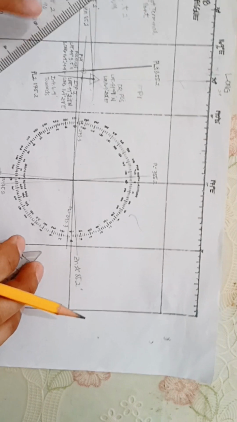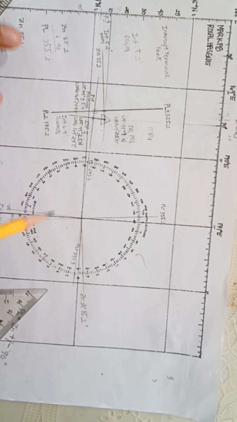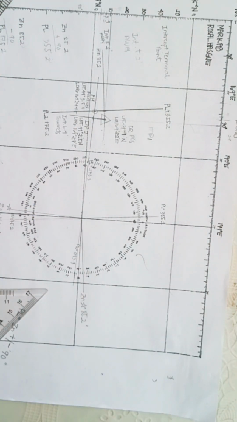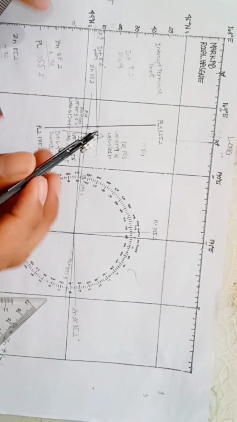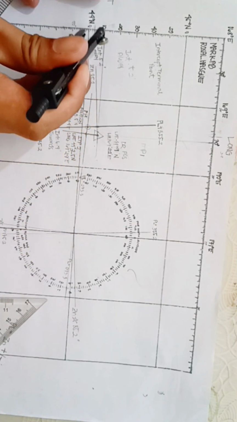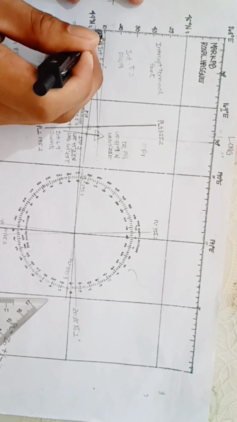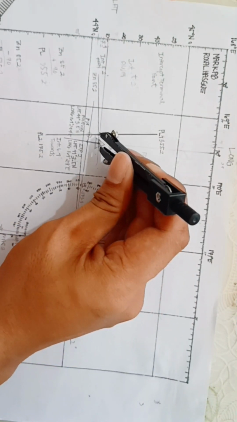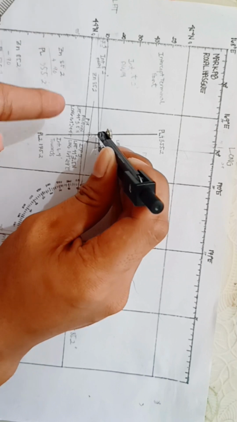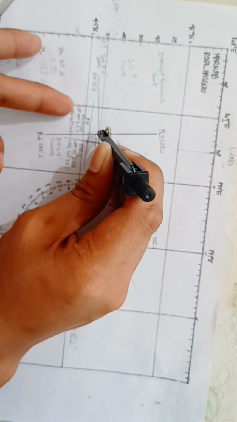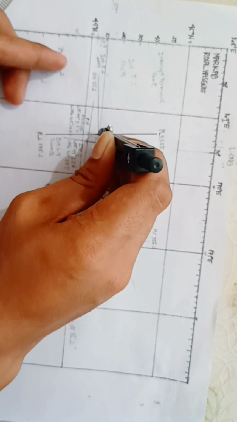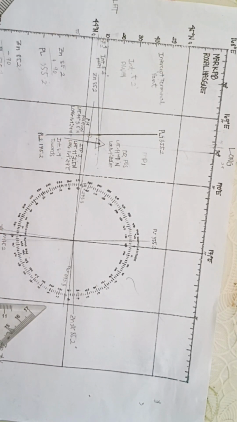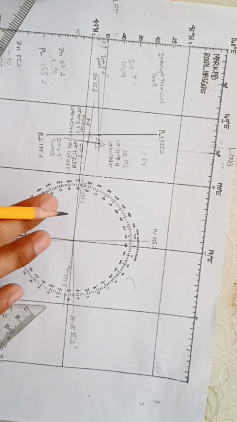So the next one is we will plot our INT or the intercept terminal point, which is 5.2 minutes away. We need a compass divider, then we will measure 5.2. After we measure 5.2, we will bring it to our DR position and line it with the ZN. So 5.2 here. This is our INT or the intercept terminal point.